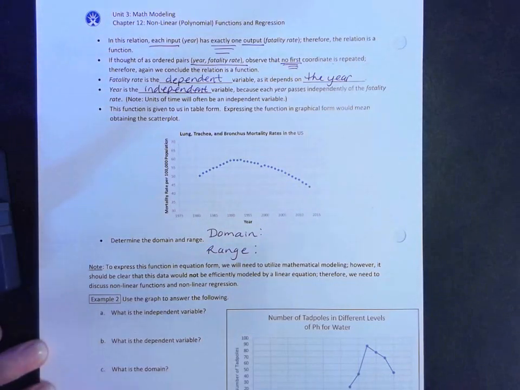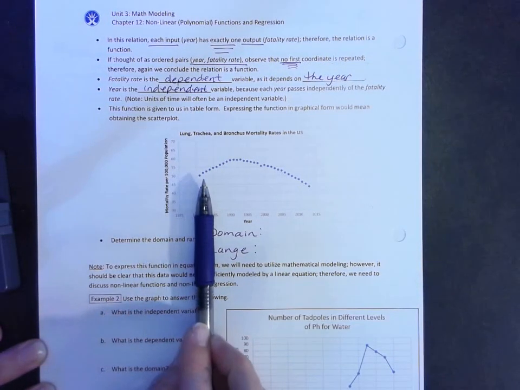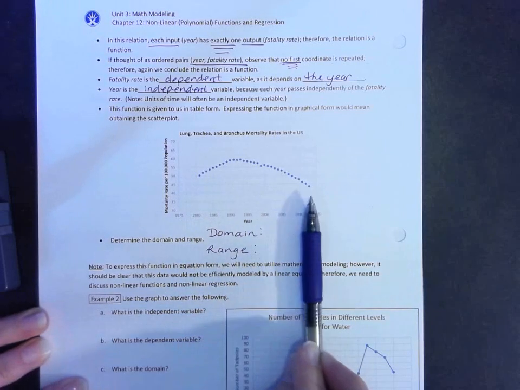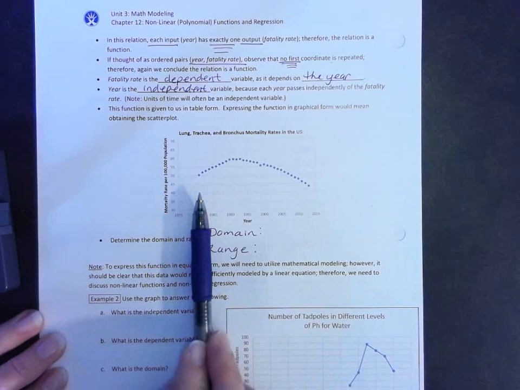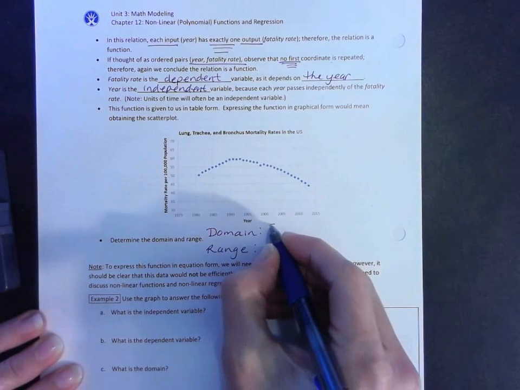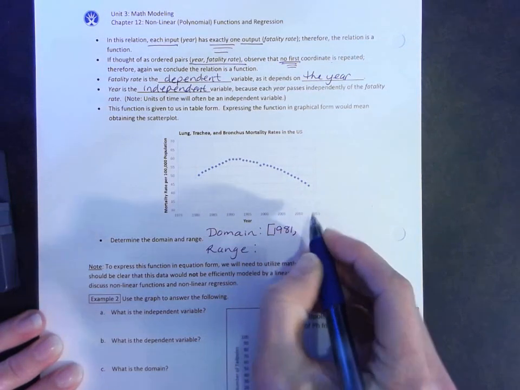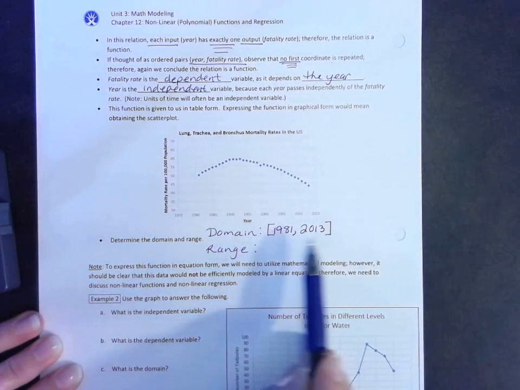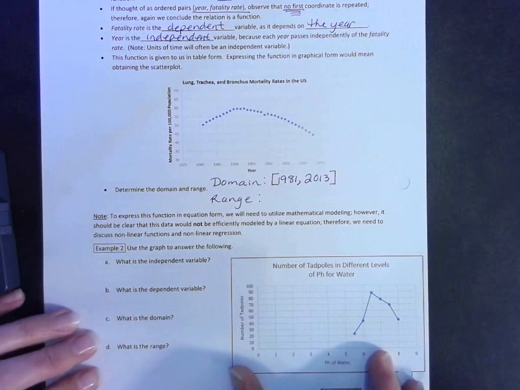So the domain you want to think of as you're looking at your graph from left to right, basically your smallest input value, or typically like an X type of value, and then all the way up to your last independent or X value. So this data started in 1981, and then comma up to that last year was the year 2013. This is what we call interval notation, and so the brackets just kind of say we're including those endpoints in our domain here.